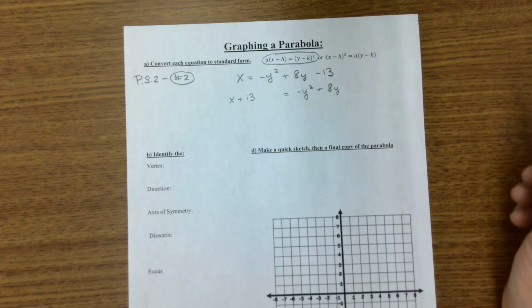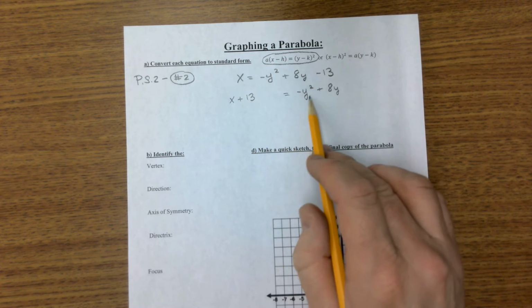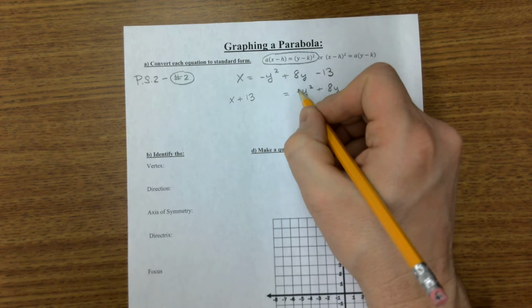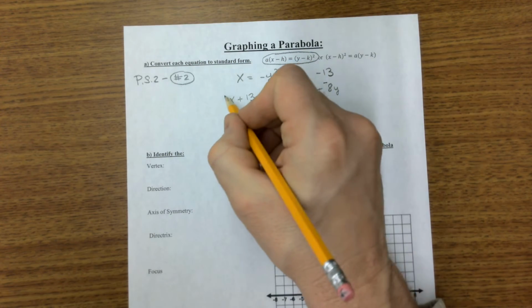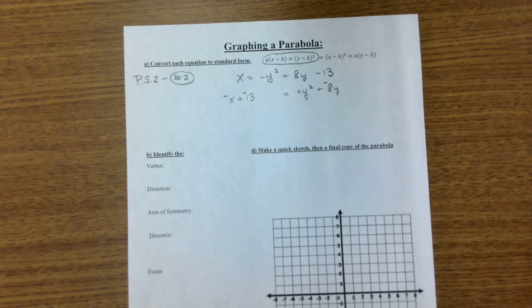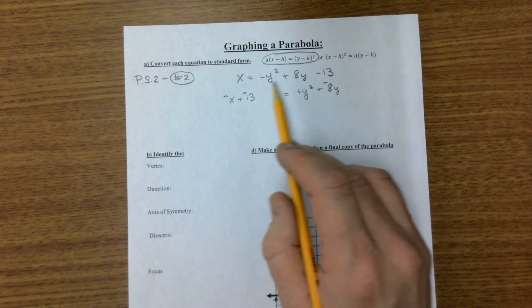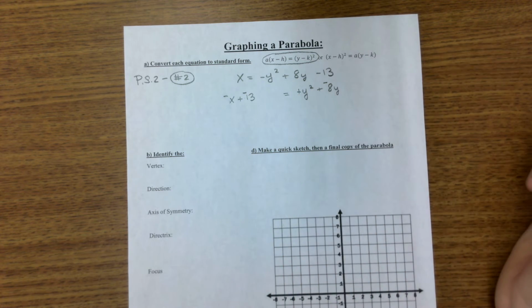And the first thing I see is, this is kind of the leading part of this, I don't want to deal with a negative there. So I'm going to change everything to a negative version. I'm going to multiply every term by -1. So now I have -12, -13, positive y squared, -8.